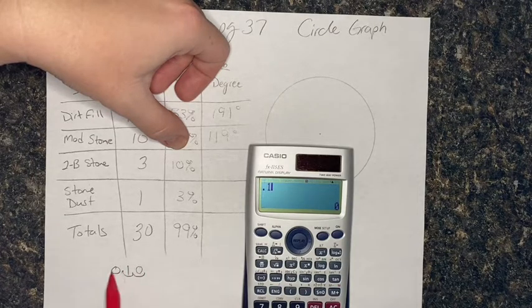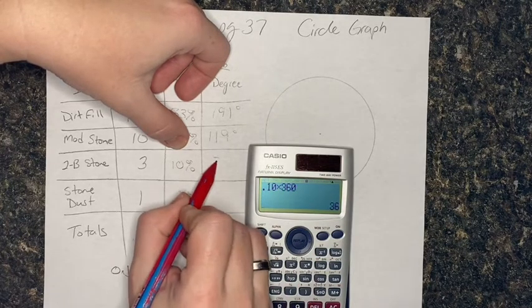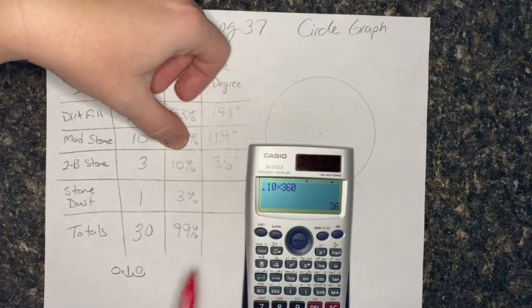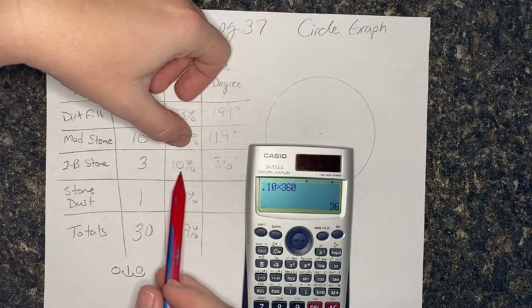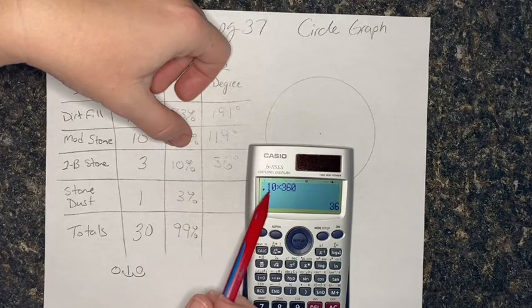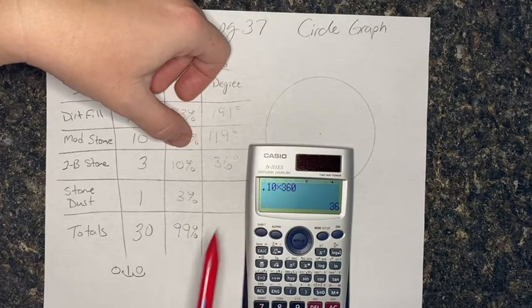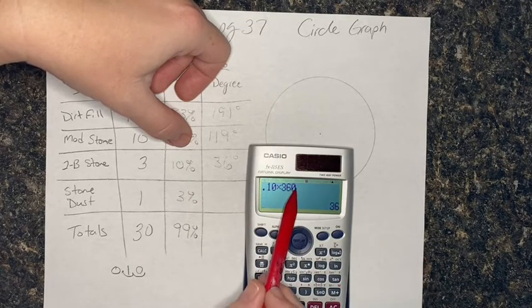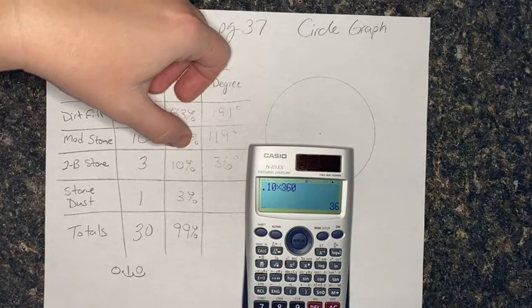But remember, when we had 10%, it was written as 0.1 or you could write it, my kids write it as 0.10, that's fine, times 360 equals 36 degrees. We should know that when we multiply anything by a decimal variation of 10, we just took the 0 off, right?